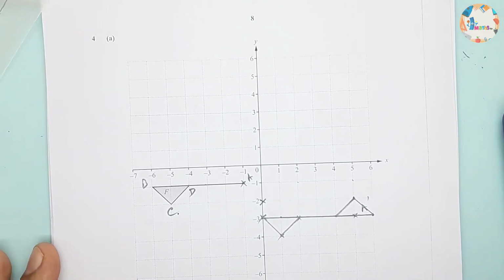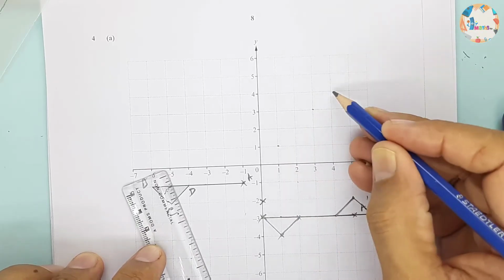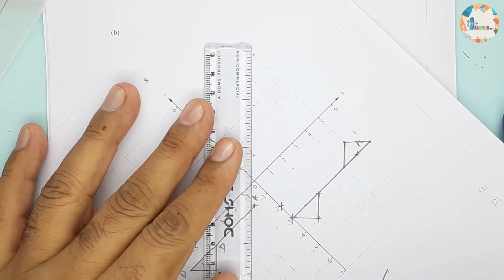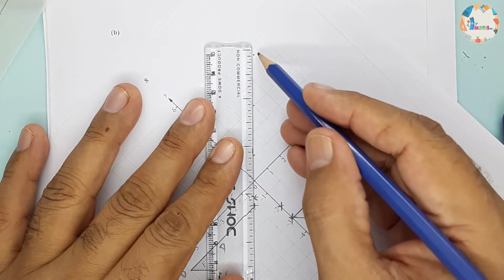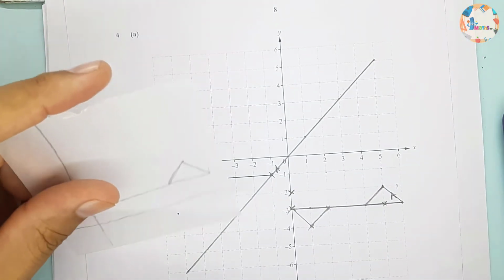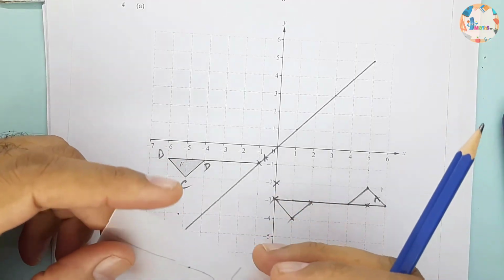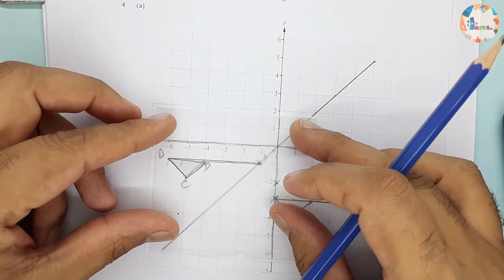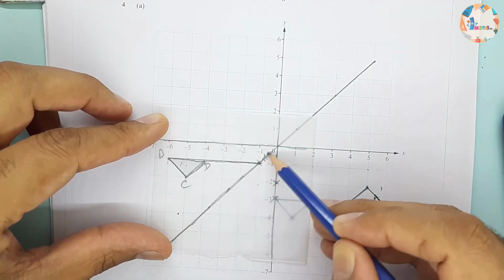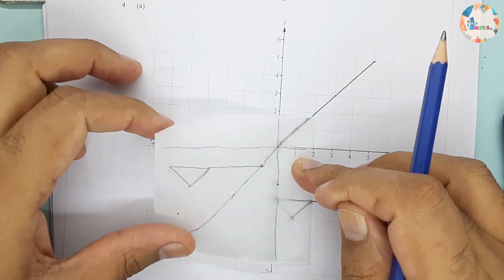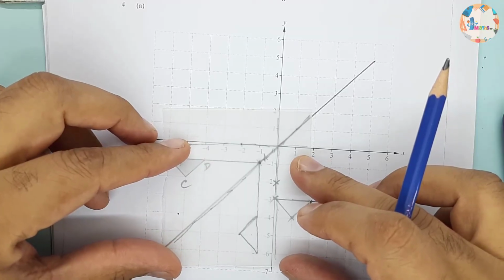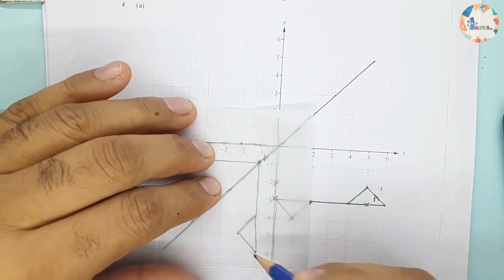So y is equal to x will be this line, and you can draw this line over here. For example, this is line y is equal to x. Now we have to reflect again. We will use the same tracing paper, and we can reflect this. For reflection, we will be inverting it, and taking this line x is equal to y, we will just flip it like this, and this will be the new reflection position, and we can mark over here.